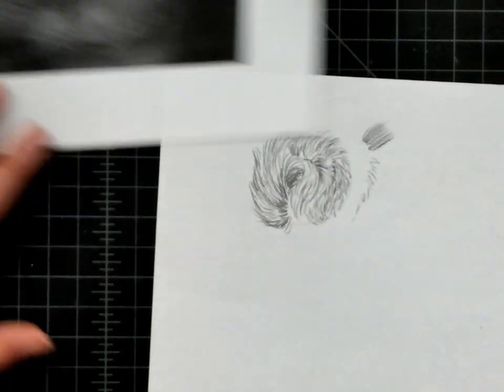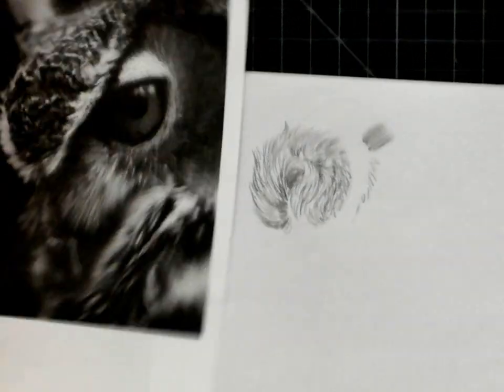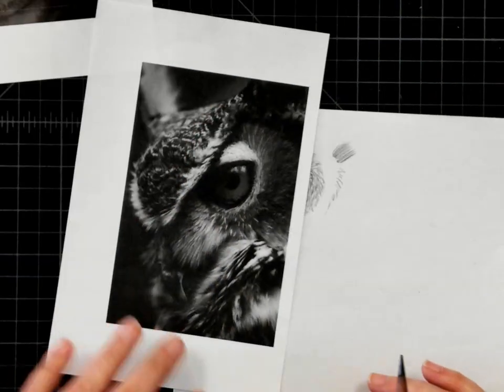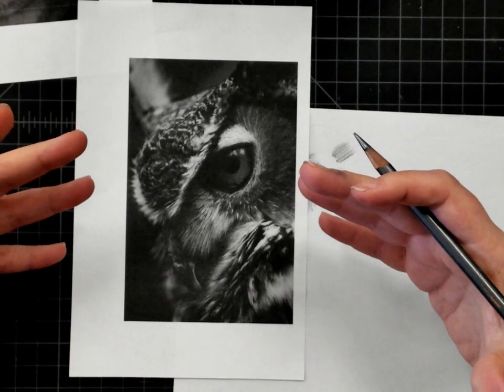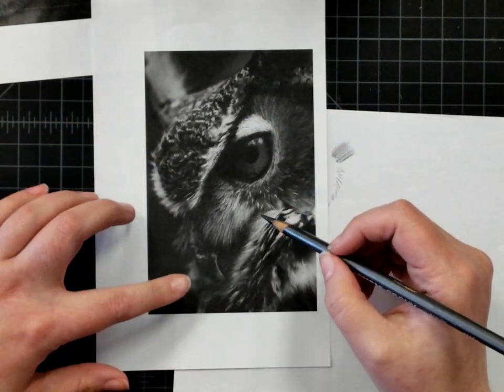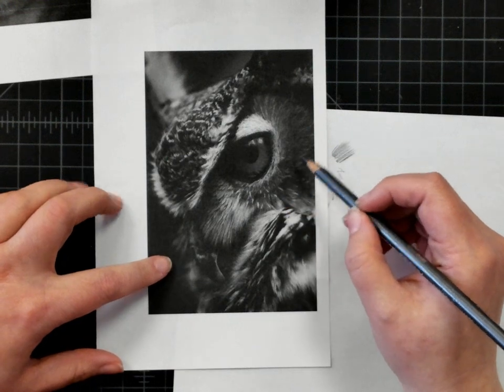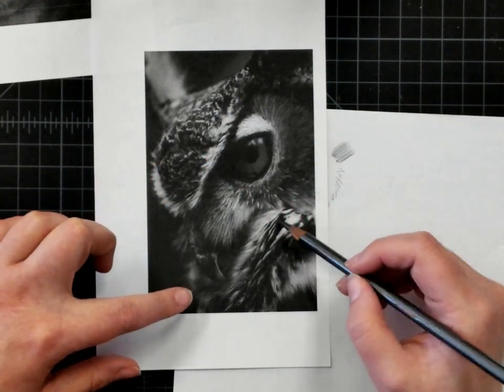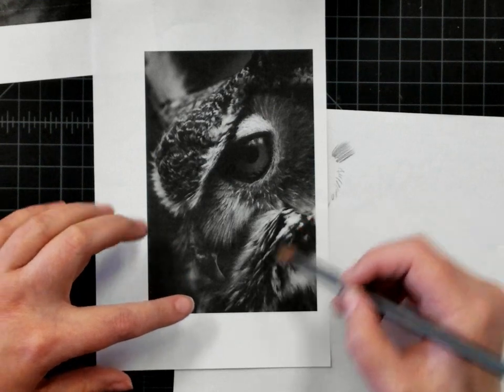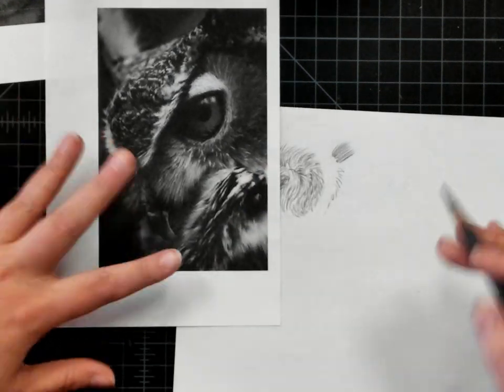Okay? That's fur. Feathers are very similar. But feathers are shape-based. So if we look over here at this guy, he's got tiny little feathers around his face. He's got softer looking feathers up here, and then he's got these big floofy line things showing up because the feather is facing us. Feathers start with the shape.